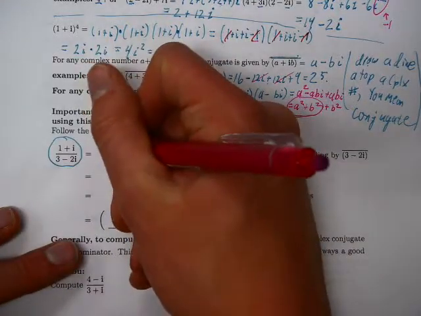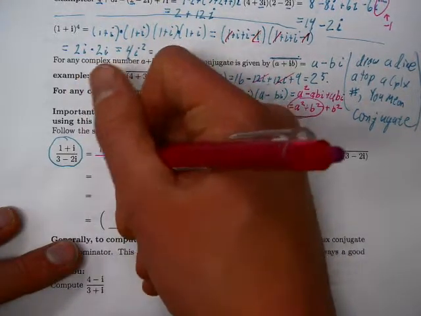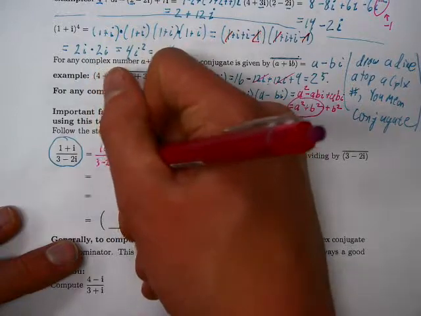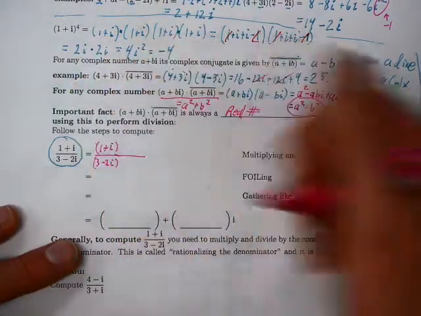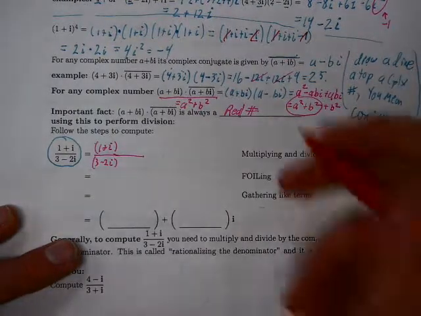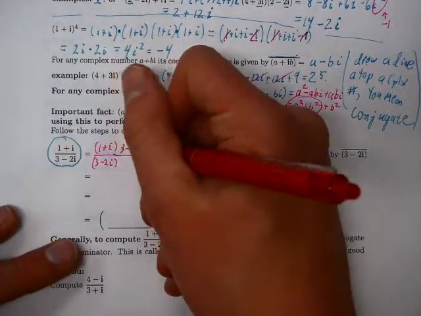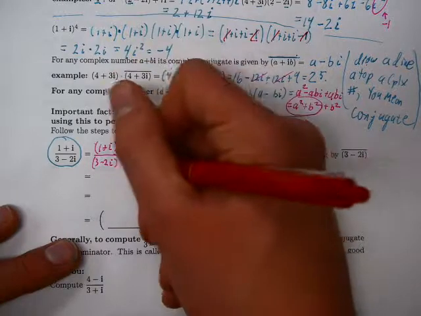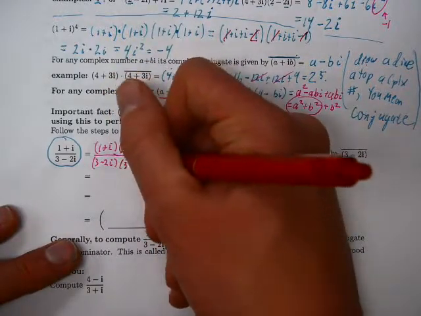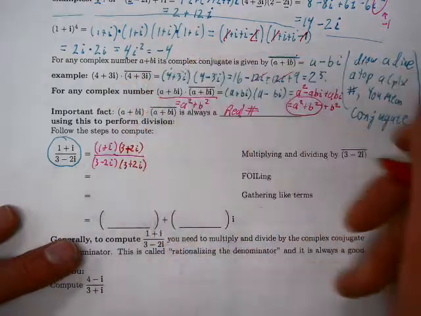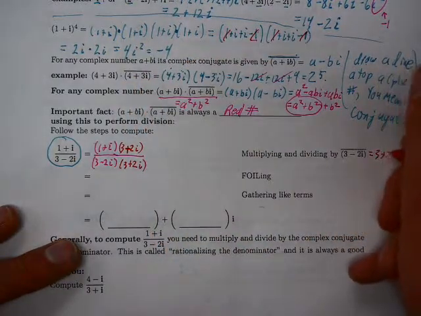That's the same as 1 plus i divided by 3 minus 2i. But then I'm going to multiply the numerator and the denominator by the conjugate of 3 minus 2i, which is, of course, 3 plus 2i.